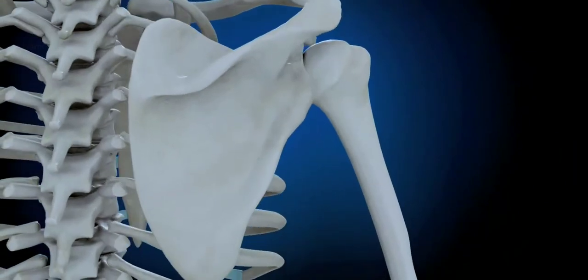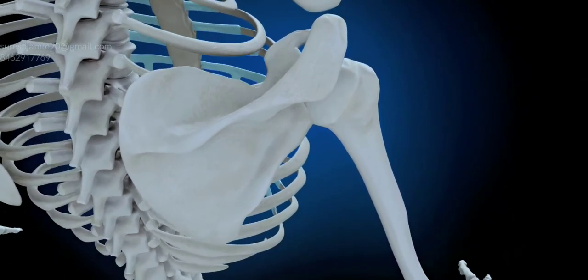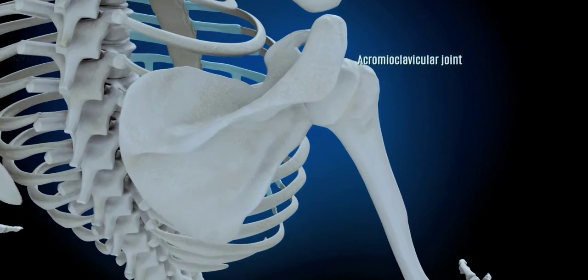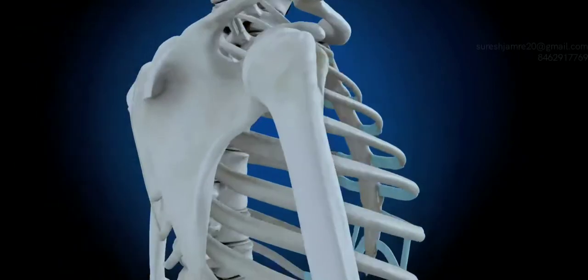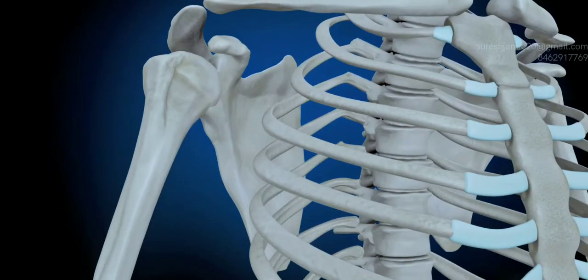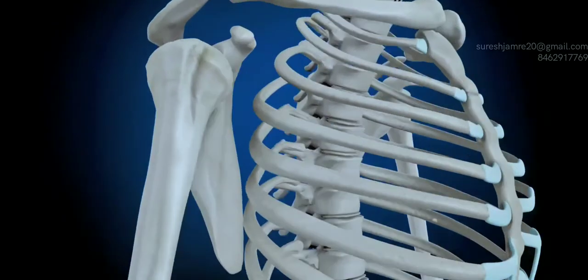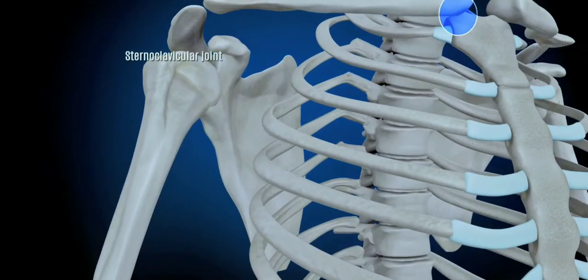Joints of the scapular region. Joints of the scapular region are as follows: acromioclavicular joint, coracoclavicular joint, shoulder joint, sternoclavicular joint. These joints would be dealt in shoulder girdle topic in detail.